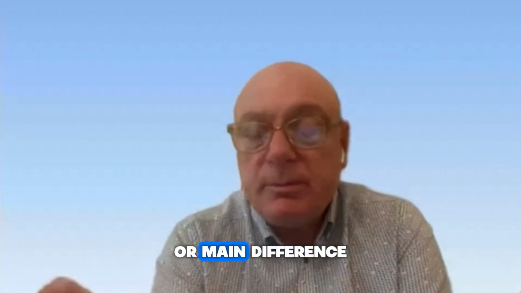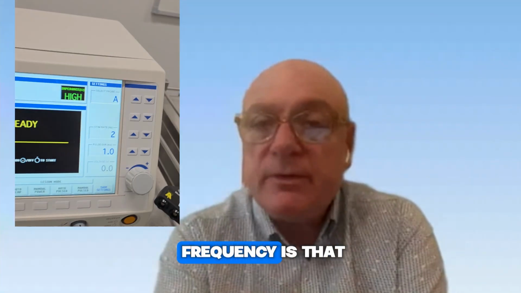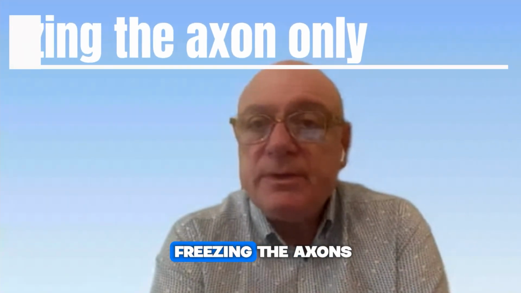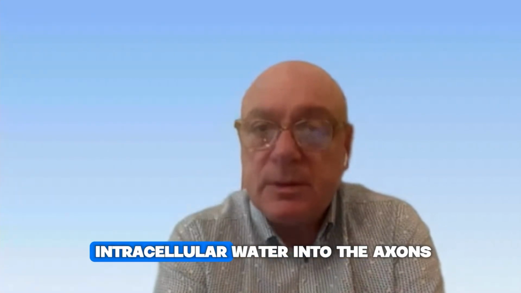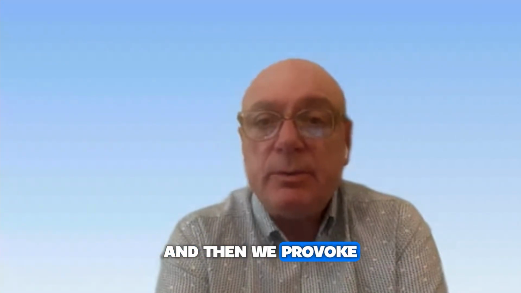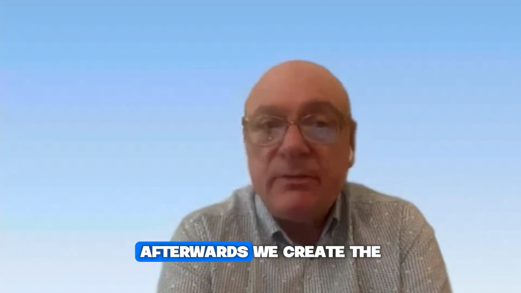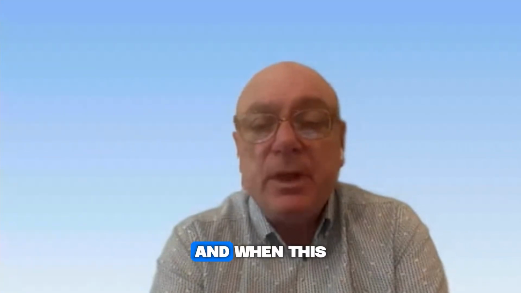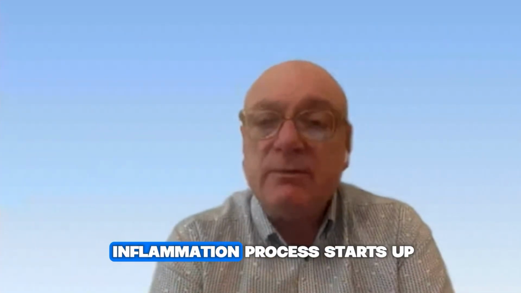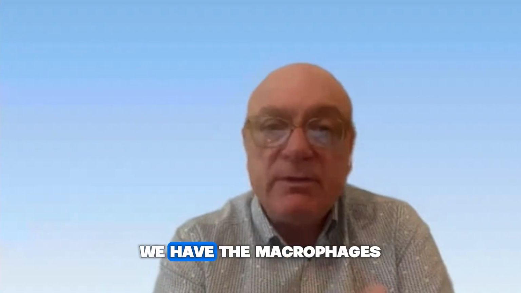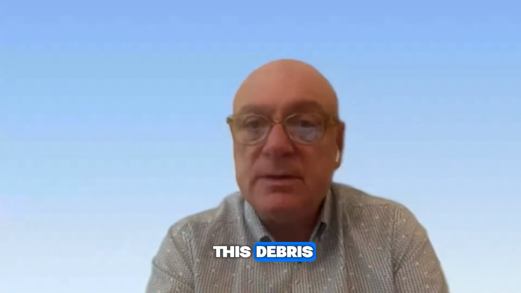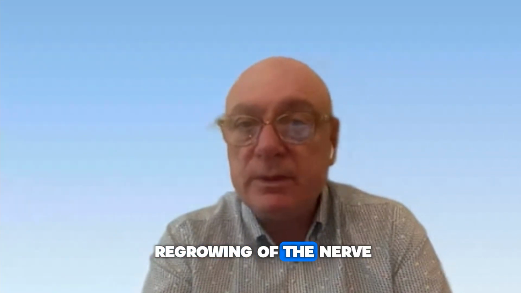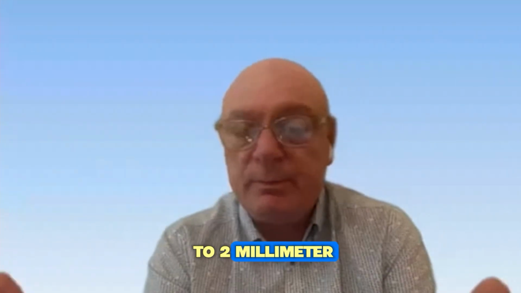The huge difference, or main difference, between cryo and radiofrequency is that when we are doing cryoanalgesia, we are only actually freezing the axons. We are freezing the intracellular water in the axons, and then we provoke the axons' breakdown. Afterwards, we create the process called Wallerian degeneration. When this inflammation process, let's call it, starts up, the macrophages come in and clear this debris, and then we have the beginning of the regrowing of the nerve, which happens 1 to 2 millimeters per day.